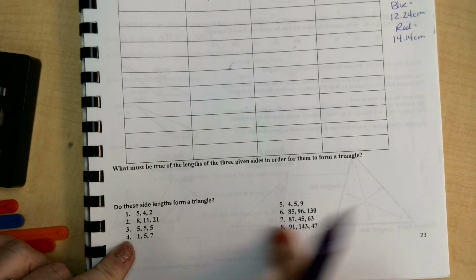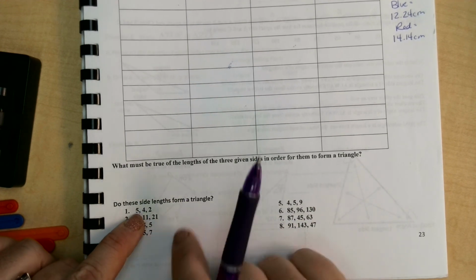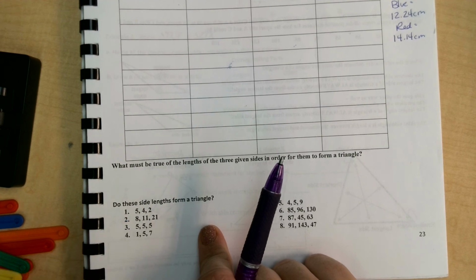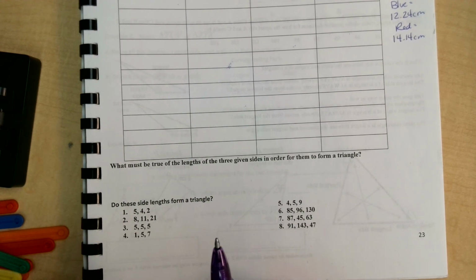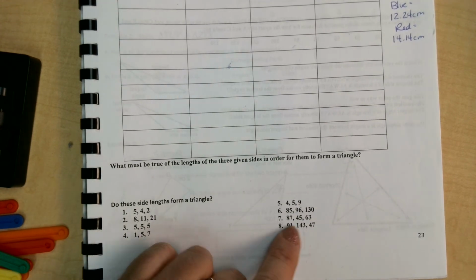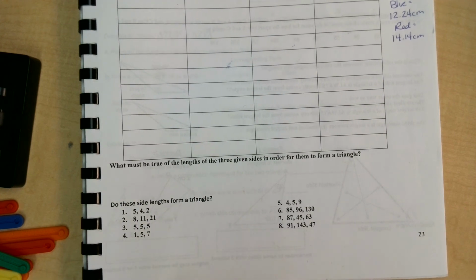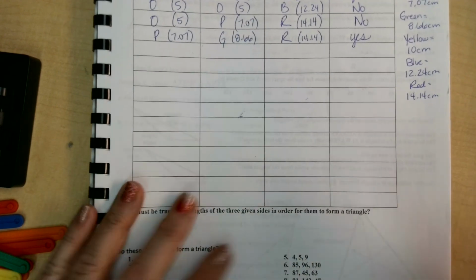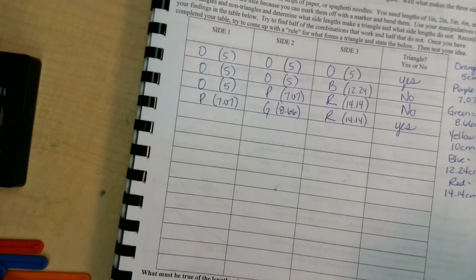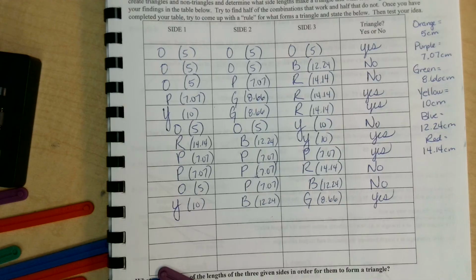Do you think these would make triangles? So if you had some nice whole numbers here, do you think if you had a 5-inch, a 4-inch, and a 2-inch piece of spaghetti noodle, does that make a triangle? And if you have those lengths in front of you, you can actually test it out. But then I get some really long ones over here, so maybe you can't just test them out with your spaghetti noodles. So try to fill that out. I'm going to pause, you pause, and see how you do, and then come back and we'll reconvene.